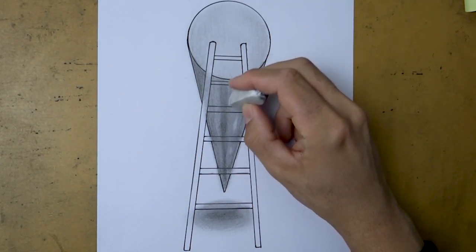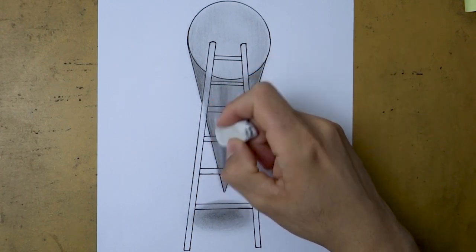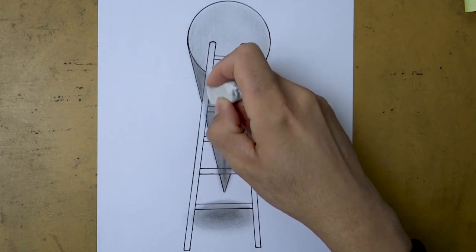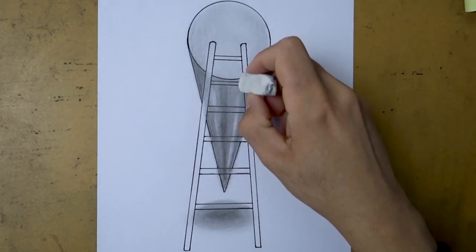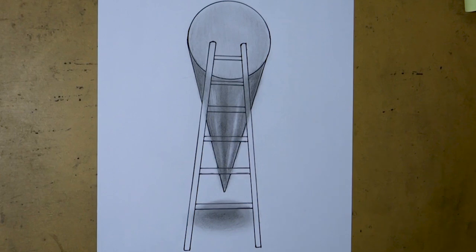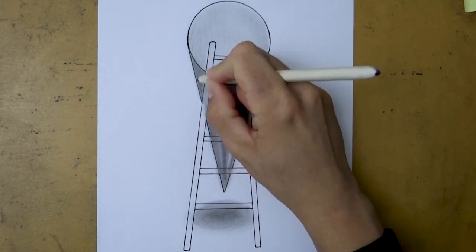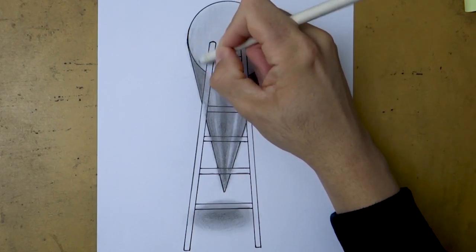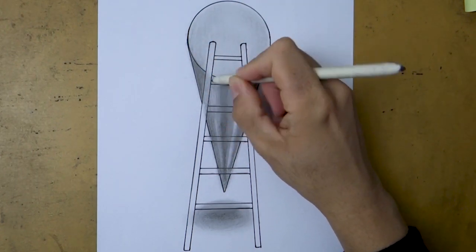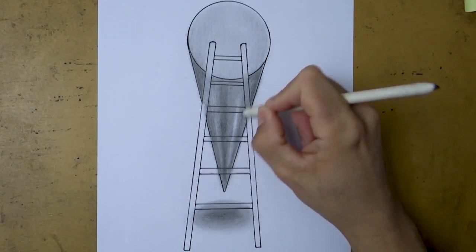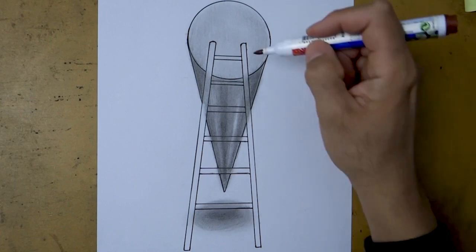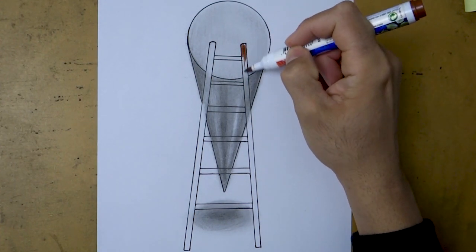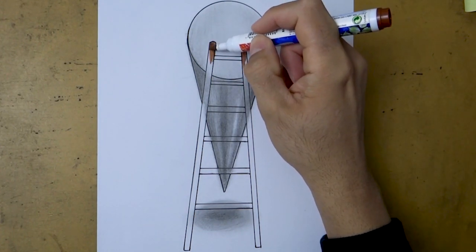And now I'm going to use the eraser in some parts. In the ladder, you can color it.